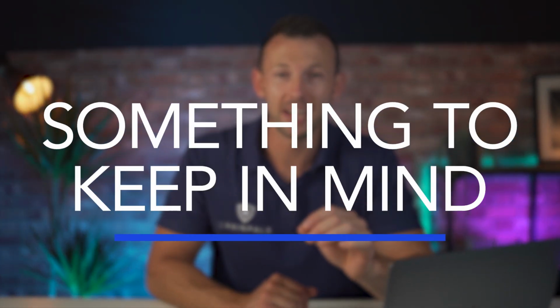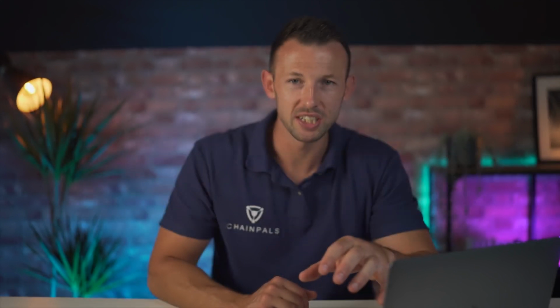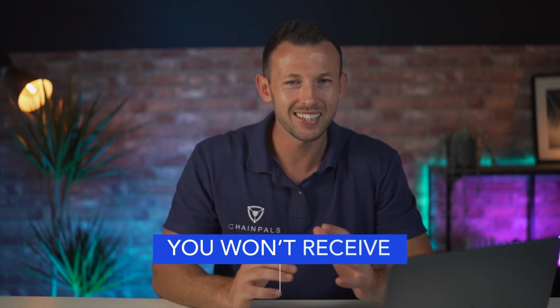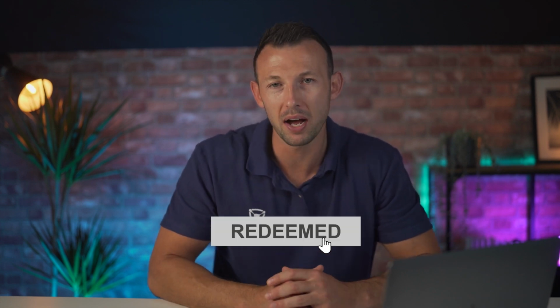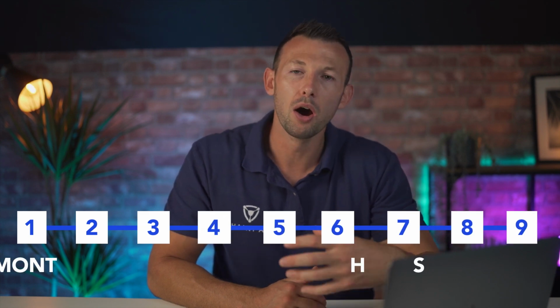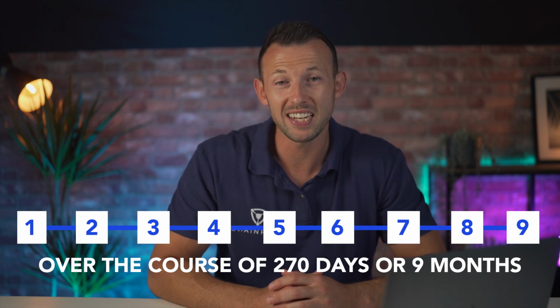Oh, and by the way, something to keep in mind is when you purchase your tokens, you won't receive the entire tokens immediately. Instead, you'll be able to redeem just 10% at the moment of purchase, with the remaining tokens being accessible in an additional 9 stages over the course of 270 days or 9 months.